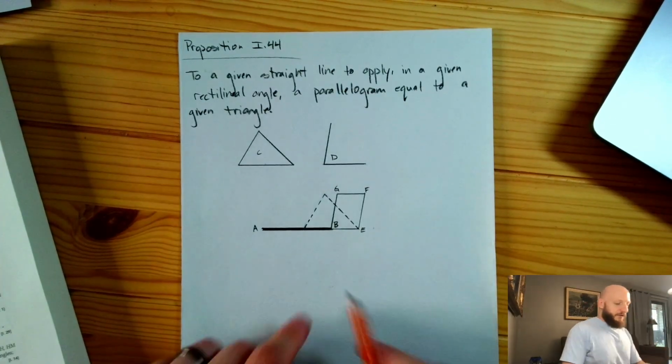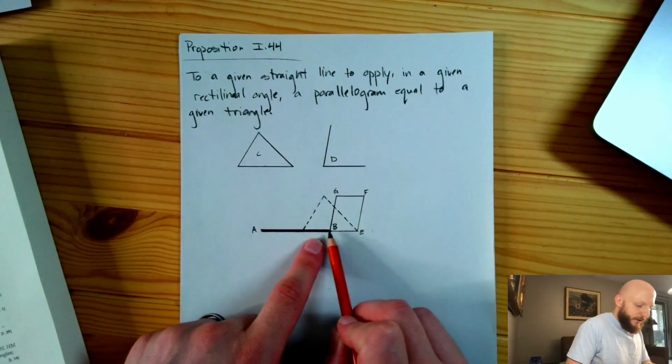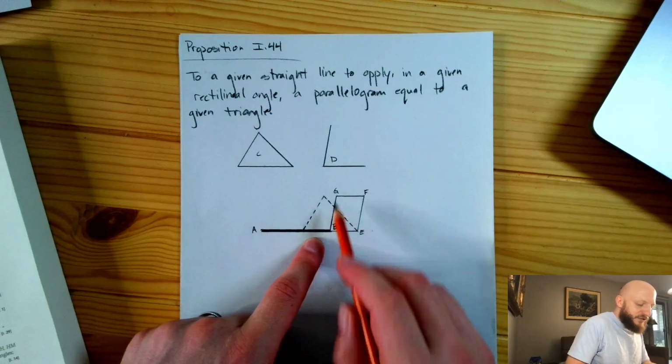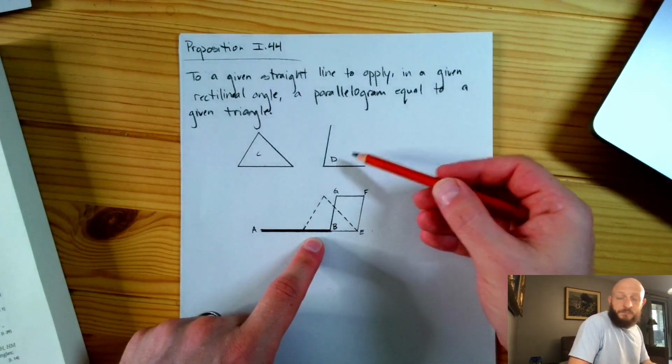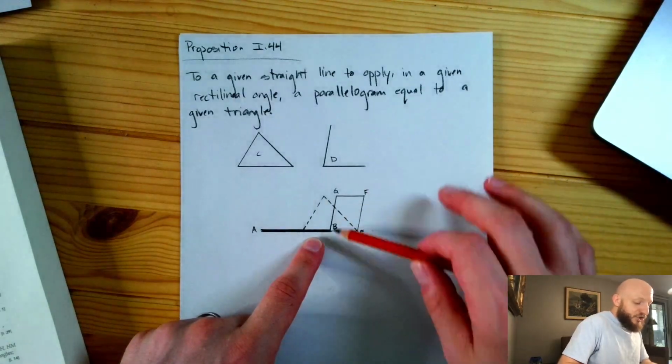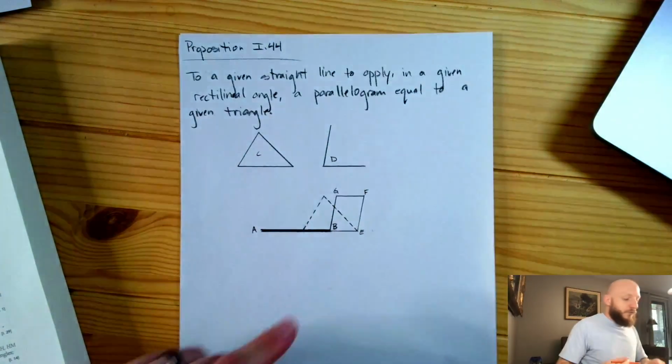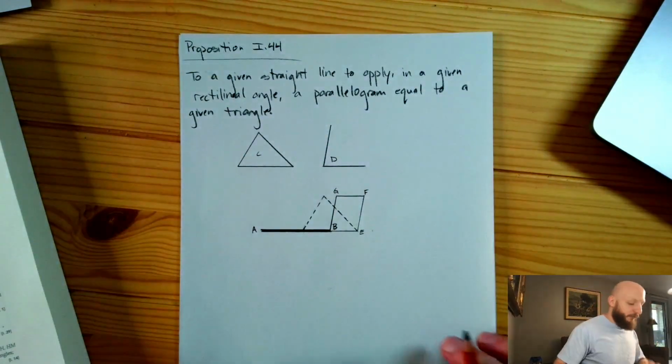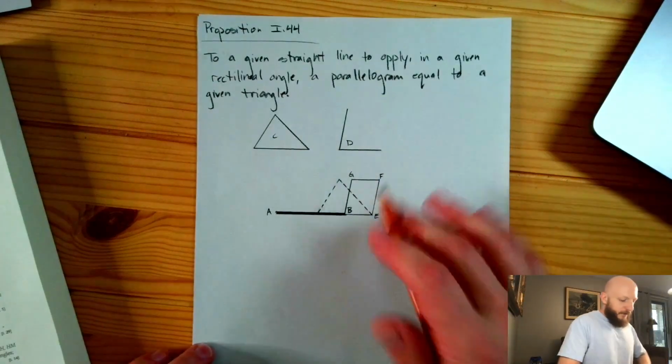So that's pretty much all of this business: here's BE in a straight line with AB. Angle EBG is angle D. And then BEFG is equal to triangle C by prop 42. So that's just the background that I did there.